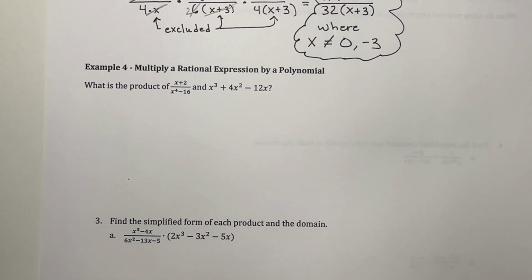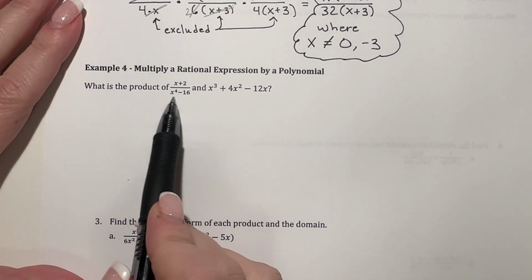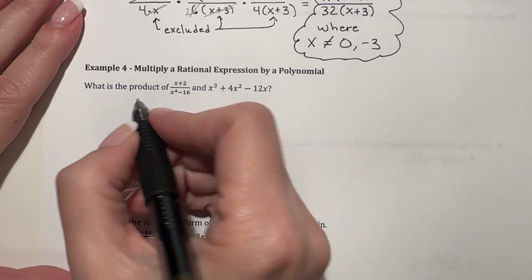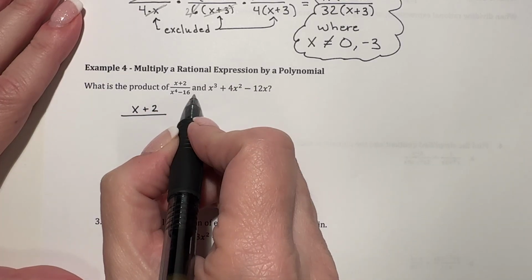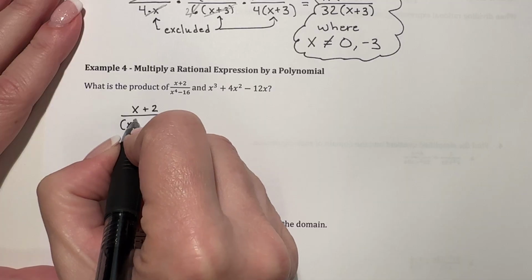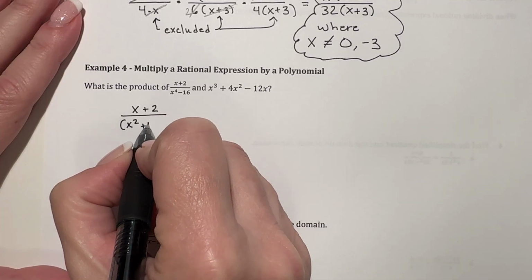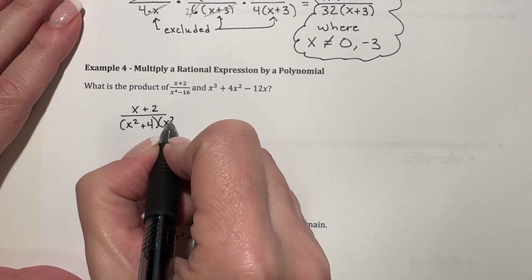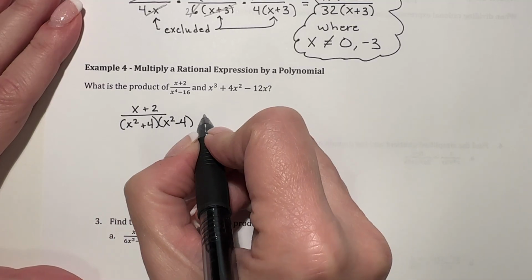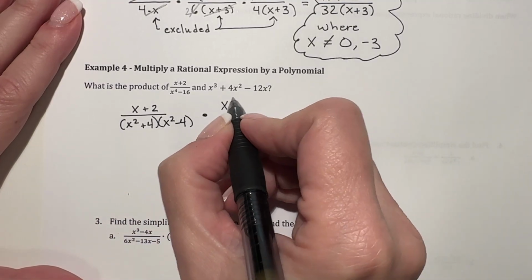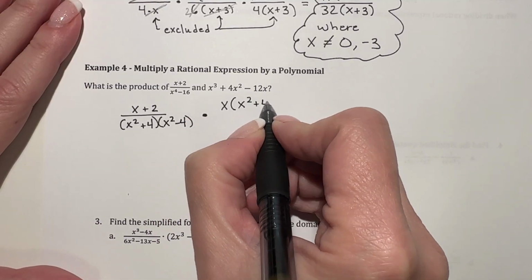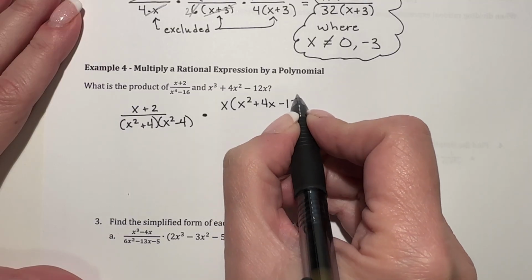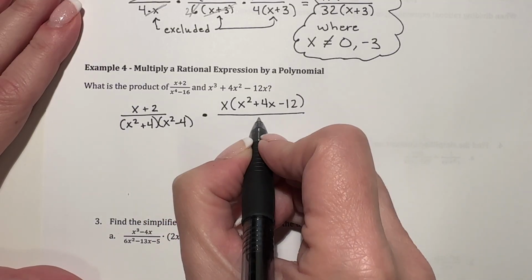It says, what is the product of those two things? So let's set them up. By the way, I'm going to factor this as we go along here. So that would be x plus 2. And down here on the bottom, that's difference of squares of x squared plus 4 and x squared minus 4. Then you've got times, I can factor an x out of all of those. X squared plus 4x minus 12. And since it didn't have a denominator, you give it a 1.